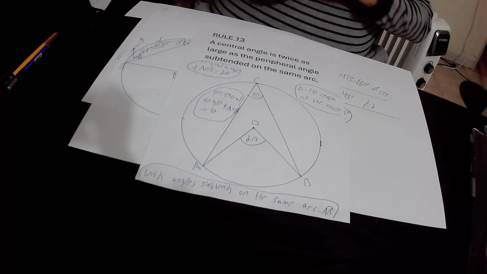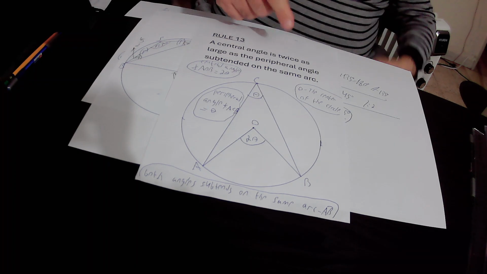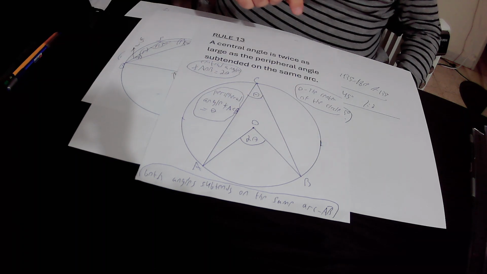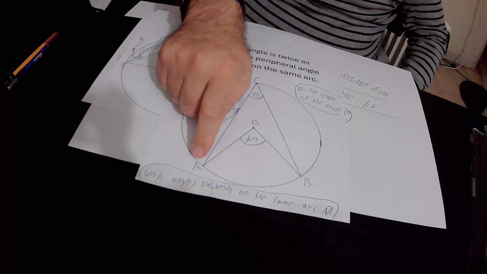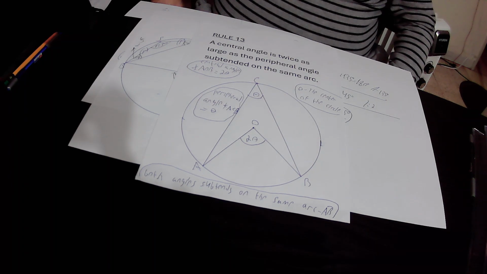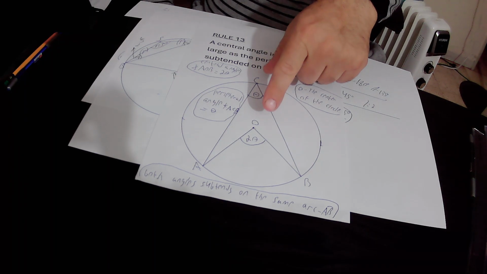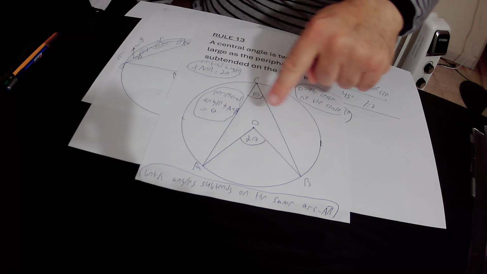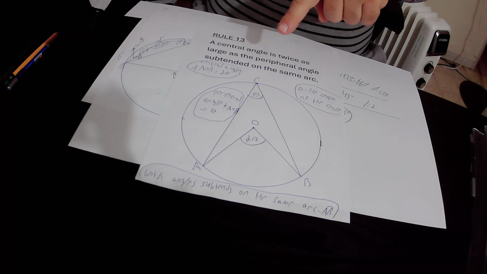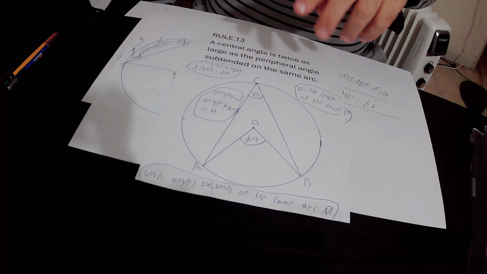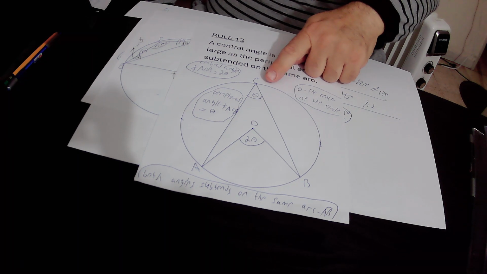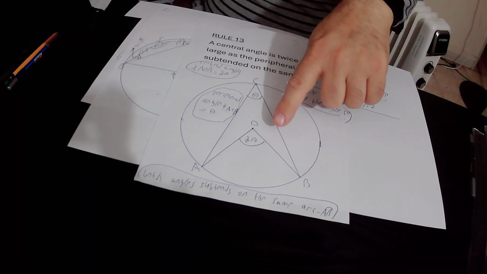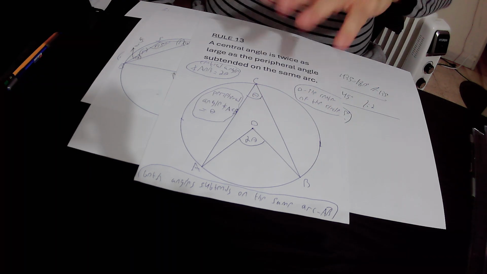In addition, in this drawing we have central angle AOB. This central angle AOB is also subtended on the same arc RKB. So because those two angles are subtended on the same arc, the central angle AOB must be twice as large as the peripheral angle ACB that is subtended on the same arc. So if the peripheral angle ACB equals theta, then the central angle AOB that is subtended on the same arc RKB must be equal to 2 theta.